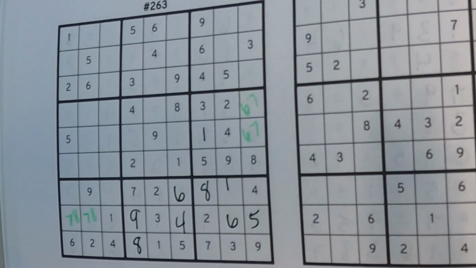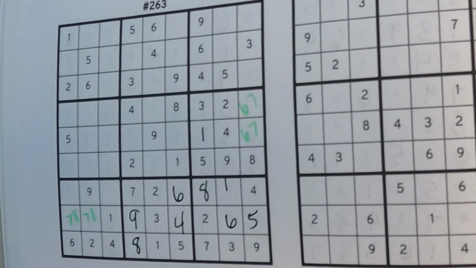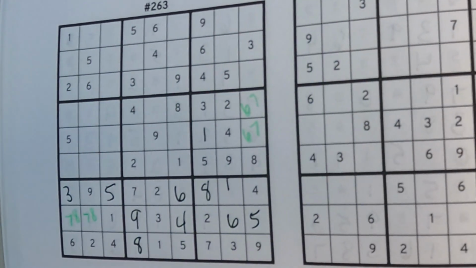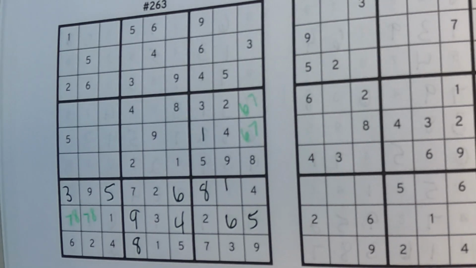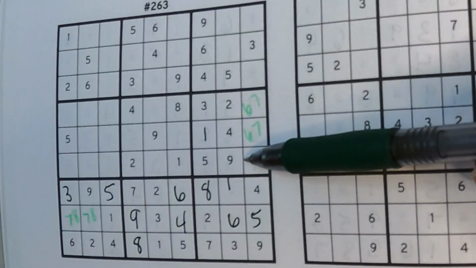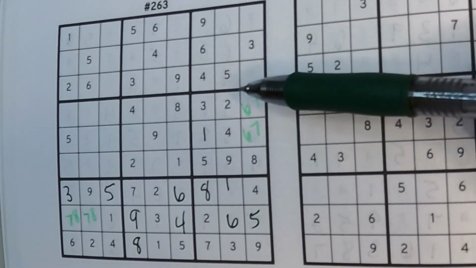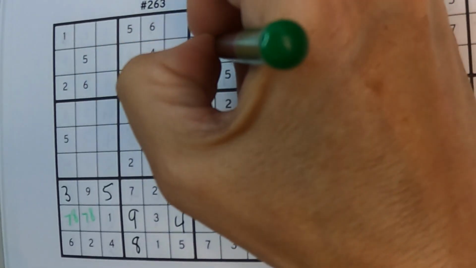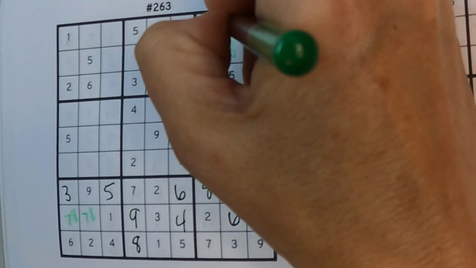For this row, we're missing 3 and 5. We've got a 5 here, so 3, 5. For this column now, we're missing 7 and 8, and I don't see any help. So 7, 8.